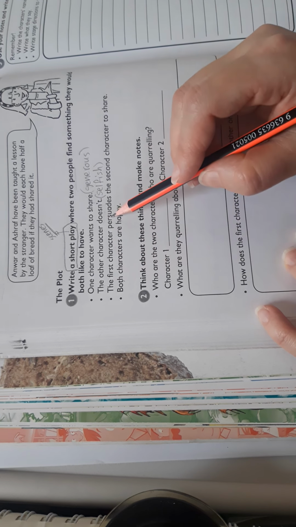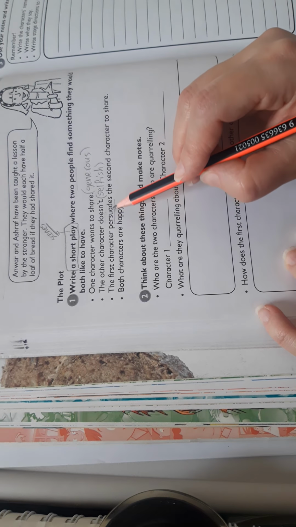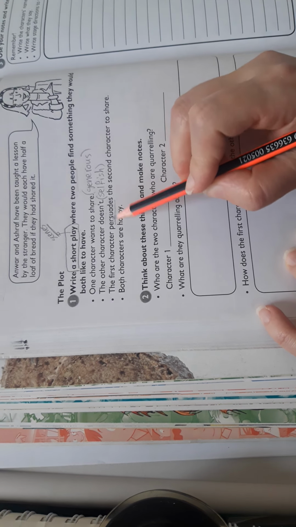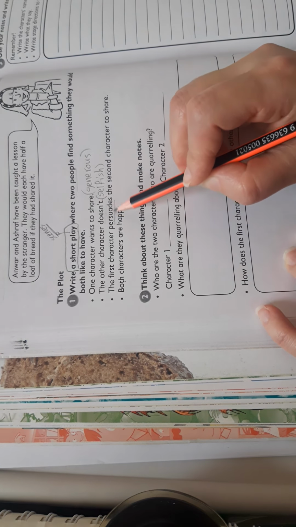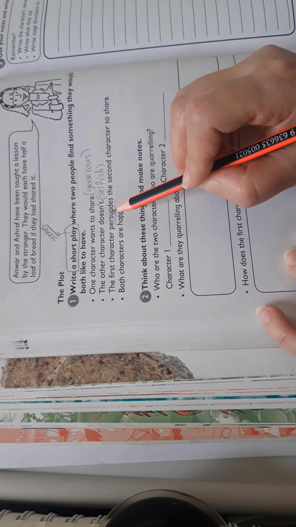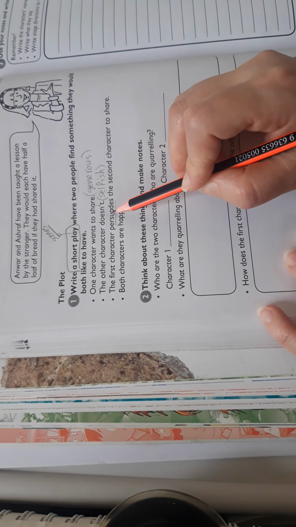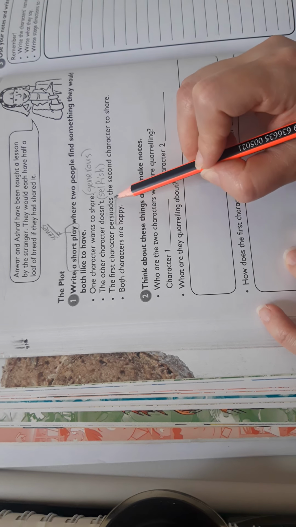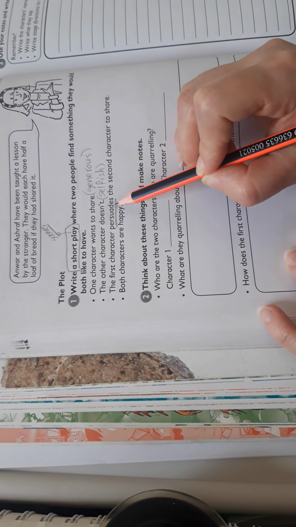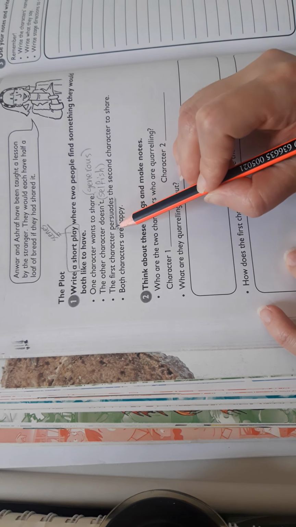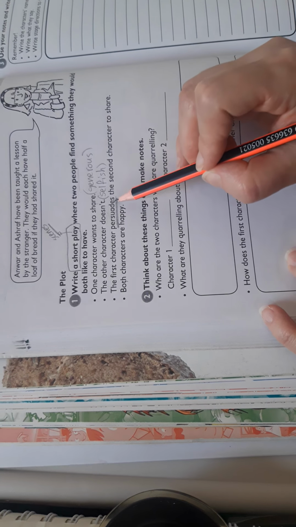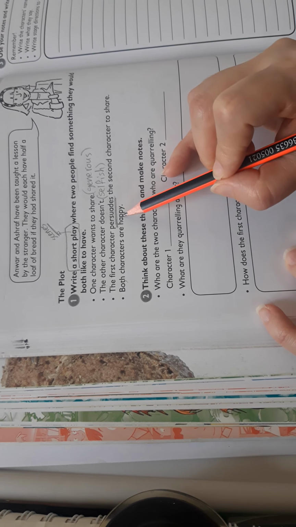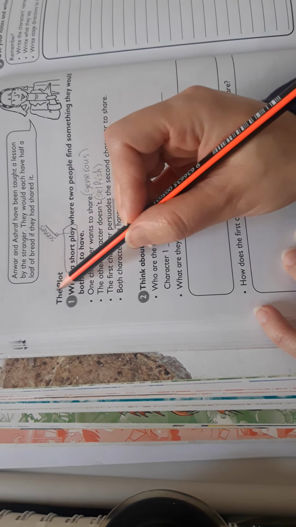He wants to share, or she, it could be she, whatever you want. The first character persuades the second character to share. Persuades means makes someone change their mind. When I persuade you, I change your mind about something. Do you remember the word persuade from the unit of advertisements? Yeah. Okay, now you remember it. Both characters are happy now. So this is your plot.